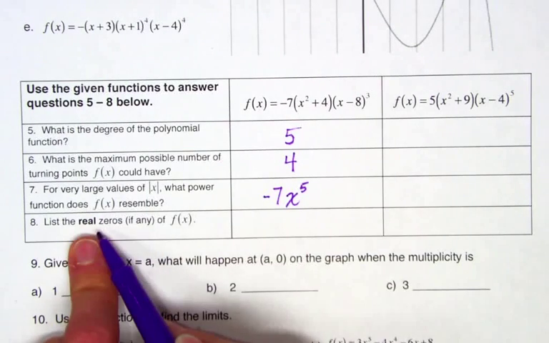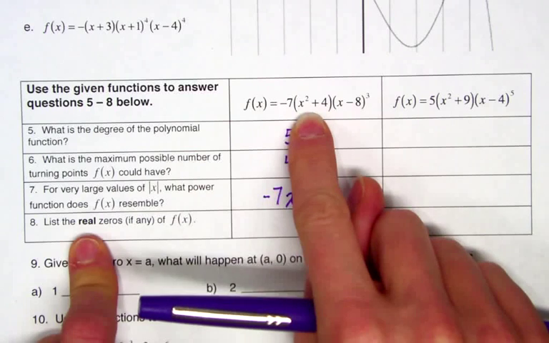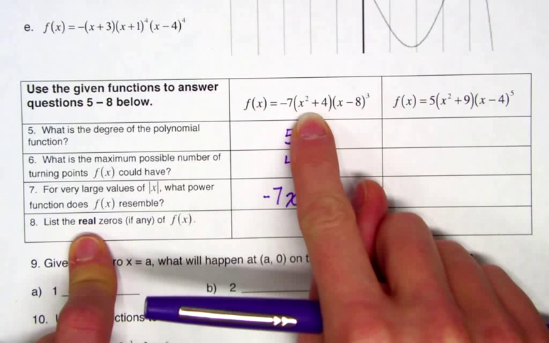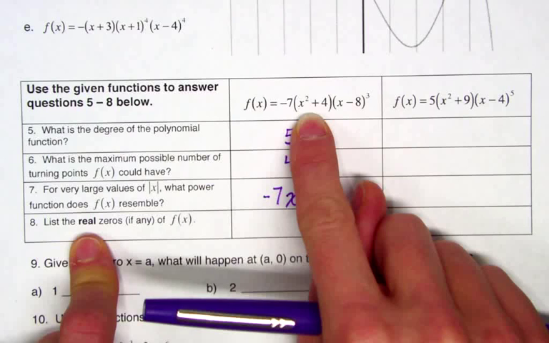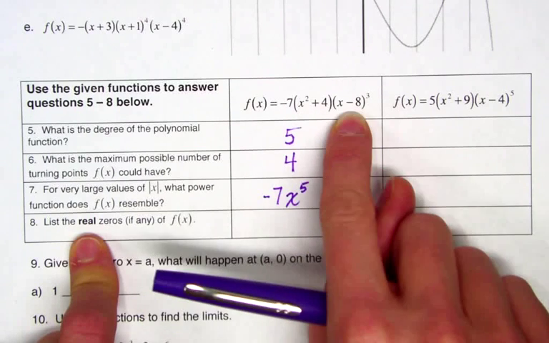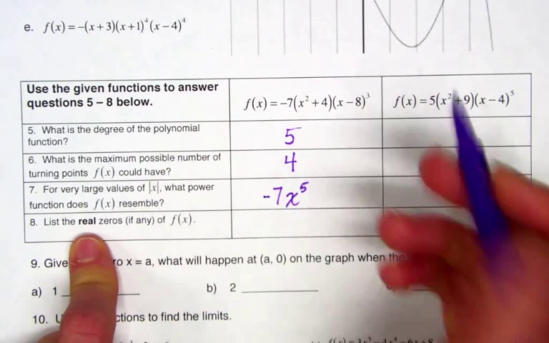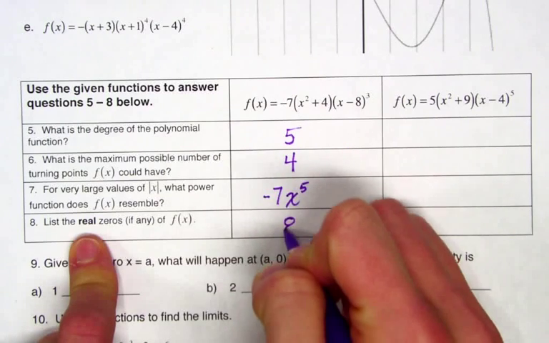All right, the real zeros. Here, if we solved, we would have x squared equals -4. That's going to give you plus or minus 2i. All right, that is not real. That's an imaginary zero. The only real zero is x minus 8 equals 0, gives us 8 for our zero.